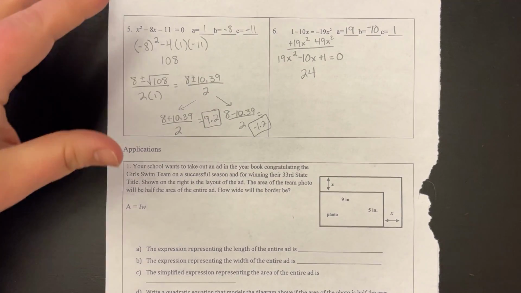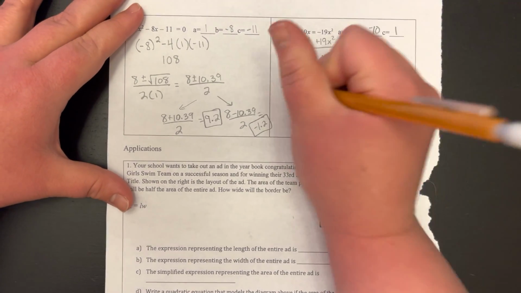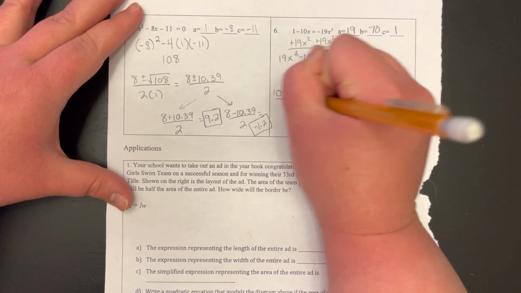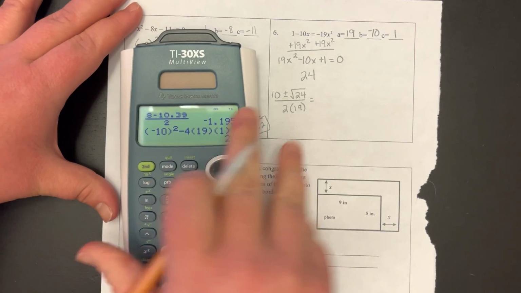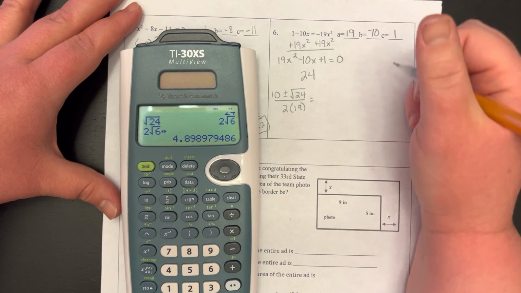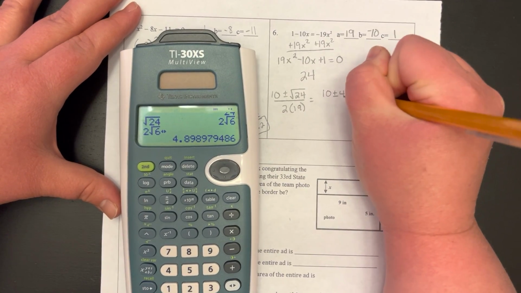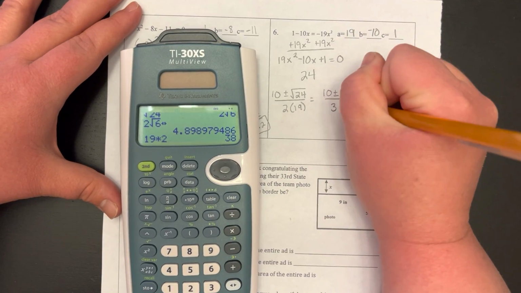use the quadratic formula. So the opposite of B is 10. So 10 plus or minus the square root of 24 all over 2 times 19. The square root of 24 is 4.9. So we have 10 plus or minus 4.9 over 19 times 2, which is 38.